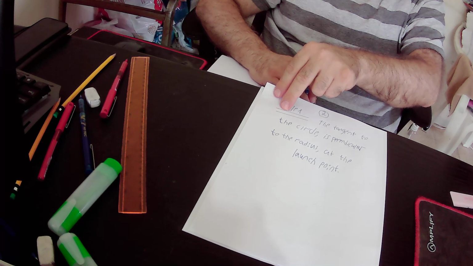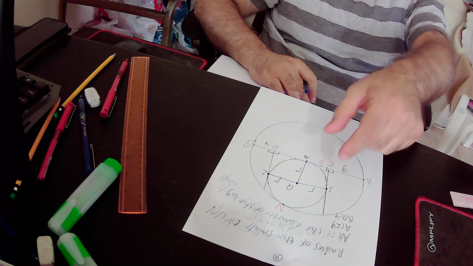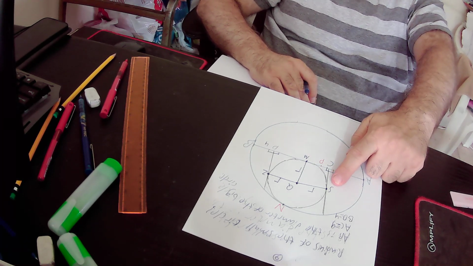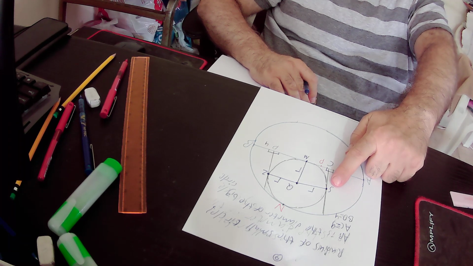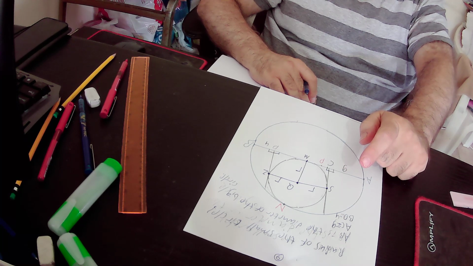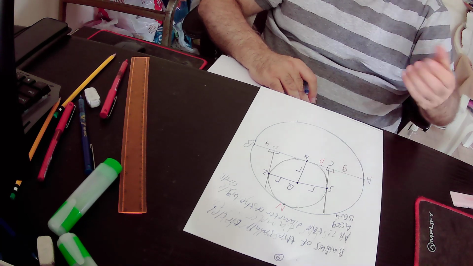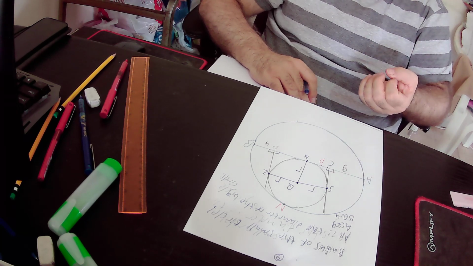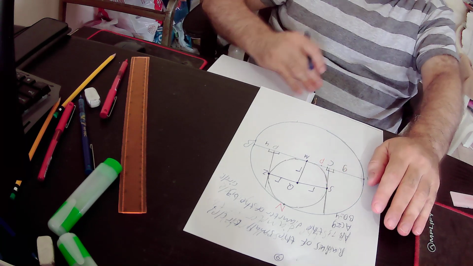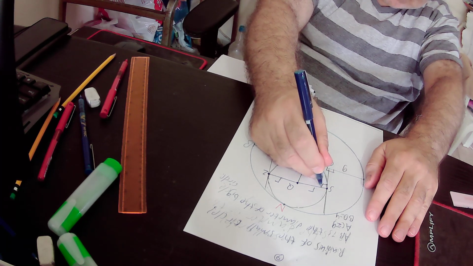So actually we have here a radius that touches the point of tangency, that is to say it touches point S. Okay, so this radius is drawn to the point of tangency, that is point S. So according to rule number 1, the tangent is perpendicular to that radius, that is to say this angle is a right angle, it equals 90 degrees.